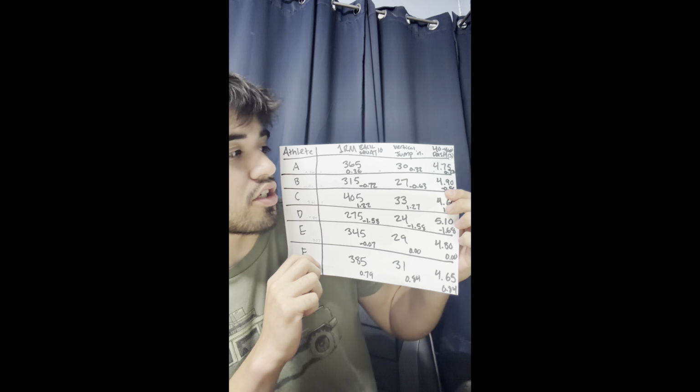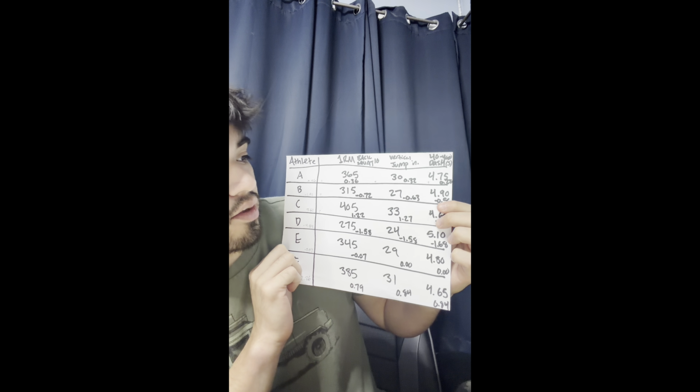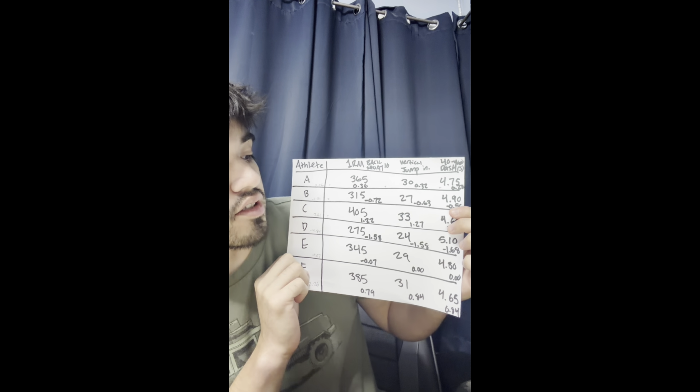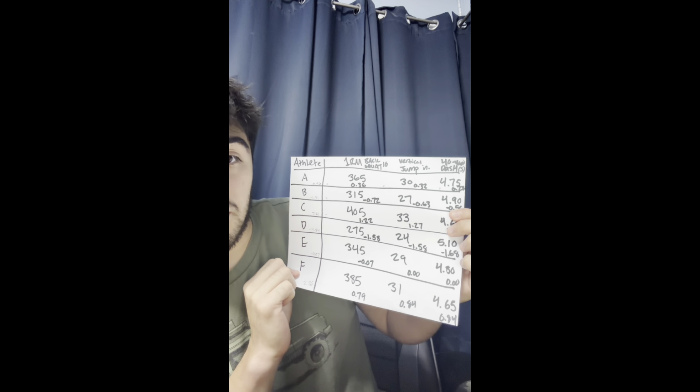Now for the vertical jump, athlete A had a jump of 30 inches. Athlete B had 27 inches. Athlete C, 33 inches. Athlete D, 24. Athlete E, 29 inches. And athlete F, 31 inches.